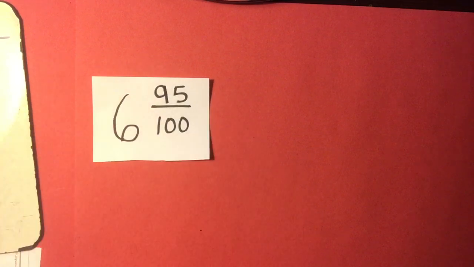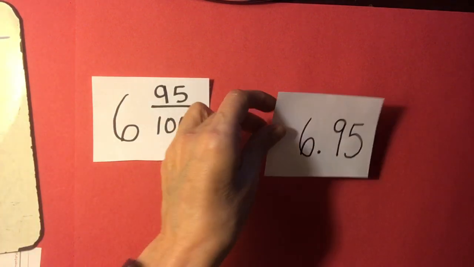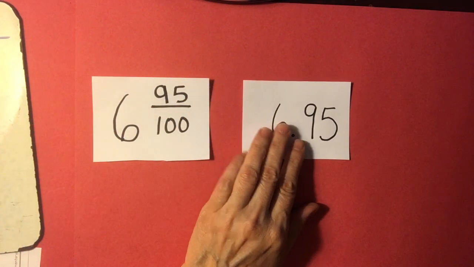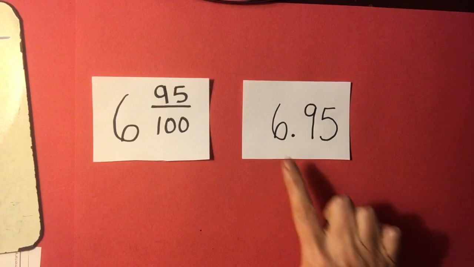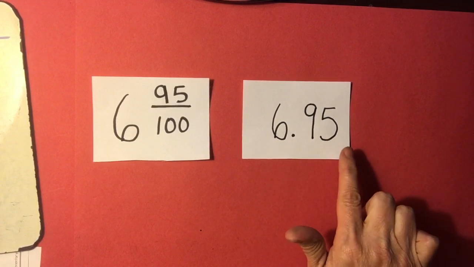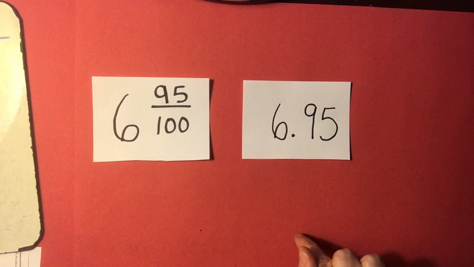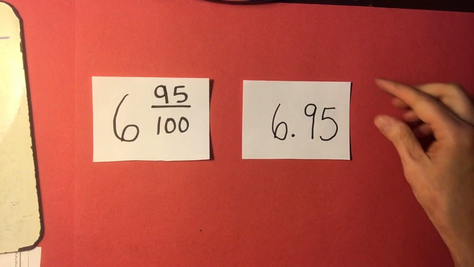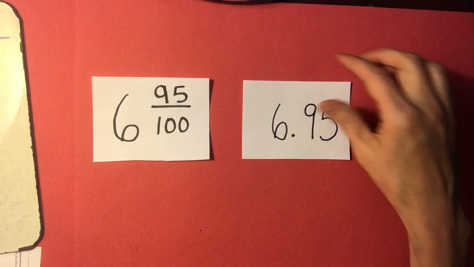Here's the answer, 6 95/100 and 6 95/100. And remember, I'm not saying 6.95. I'm saying 6 95/100 because I'm in math class, and that's how we think about decimals inside math class. If we say 6.95 as we're learning about decimals, we might lose track of the place value, and that's the part that I really want you to learn.